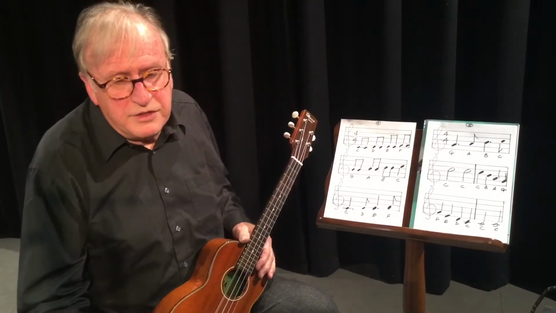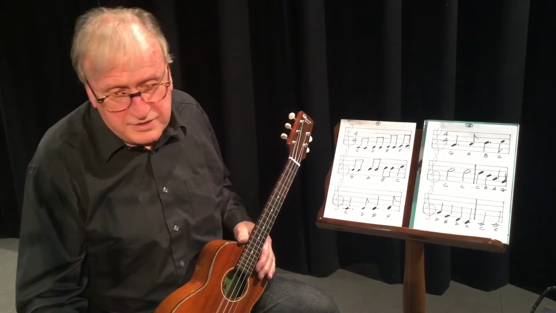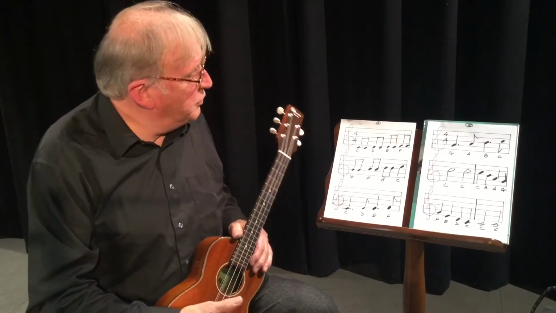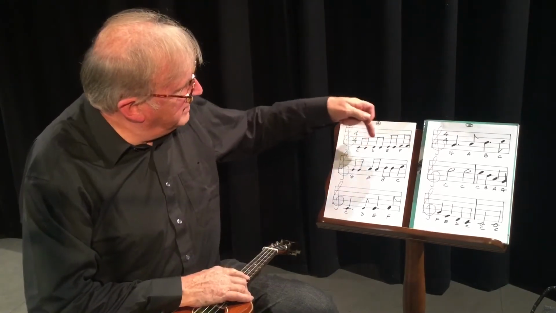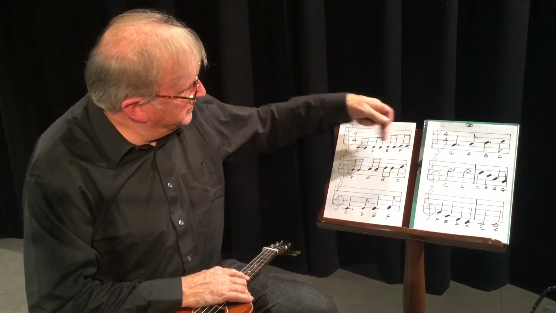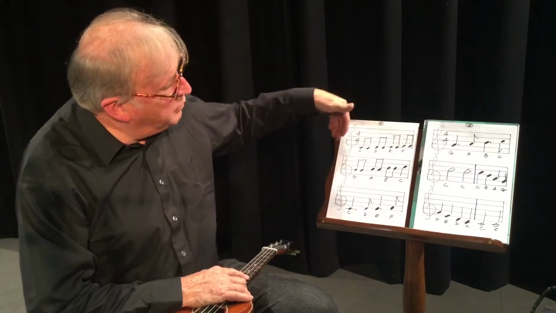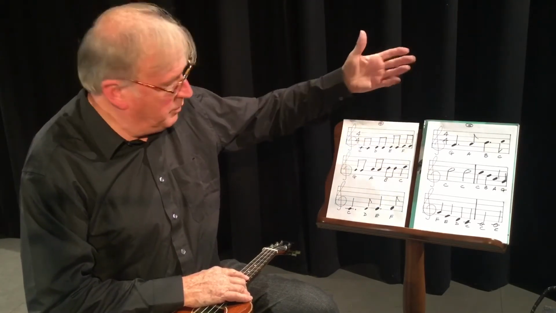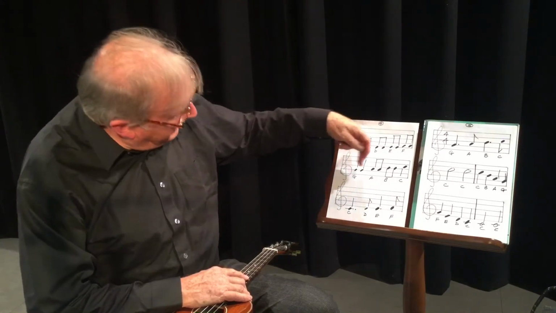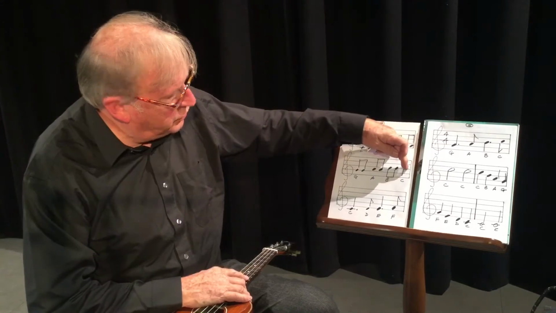Quavers are worth half the value of a crotchet, so that's to say 2 quavers equals 1 crotchet. Pairs of quavers are written like so. We've got a pair of quavers, pair of quavers, pair of quavers, pair of quavers. So there's 8 quavers in that bar of 4 crotchet beats. Oh no, quavers, quavers, quavers, a crotchet there.